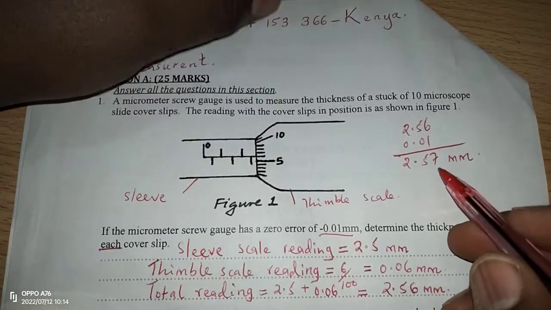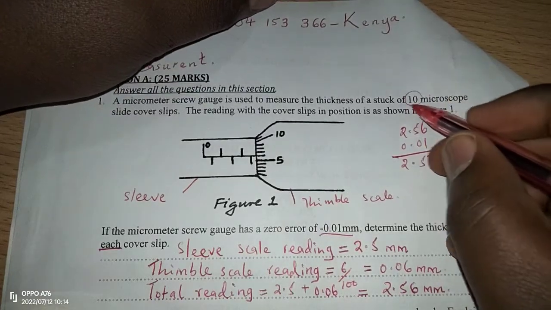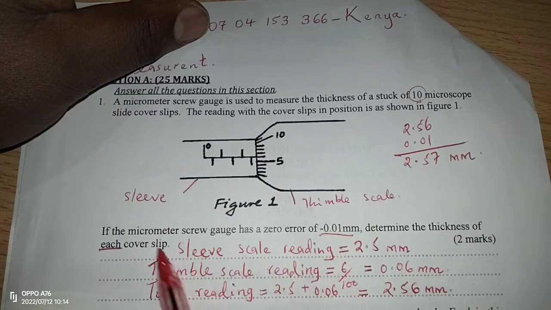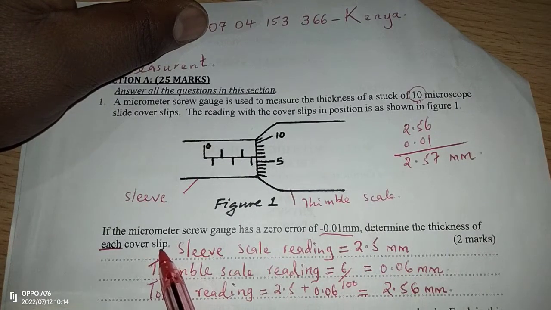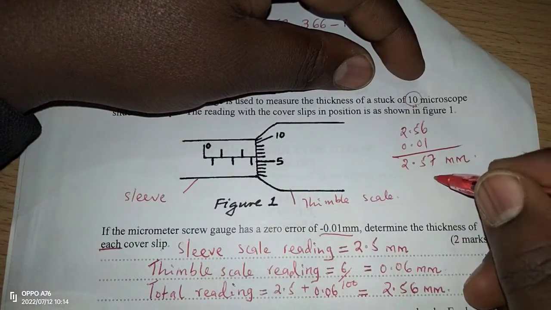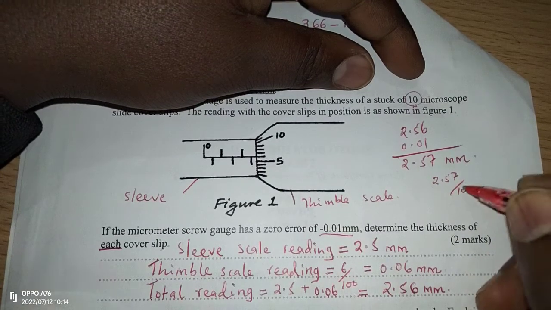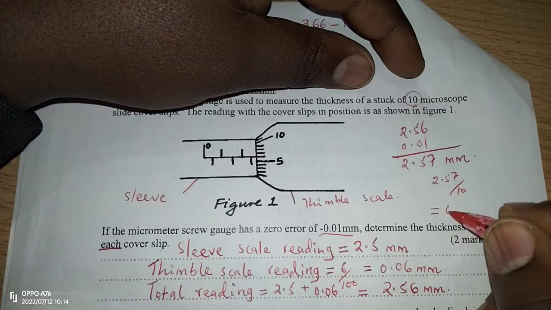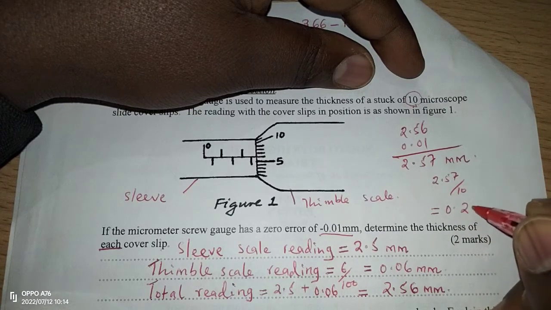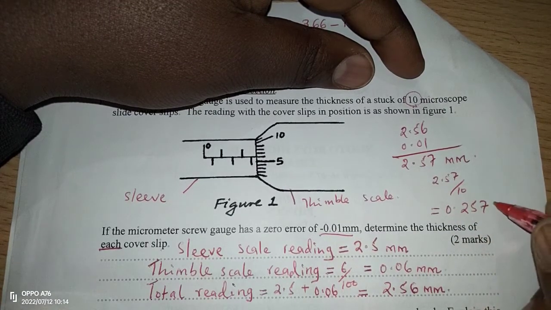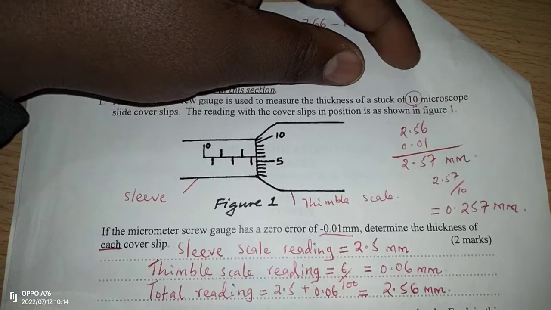Now, if these are for 10 slides, what about each cover slip? Each cover slip is going to be 2.57, and we divide by 10 of them, so that each is 0.257 millimeters.